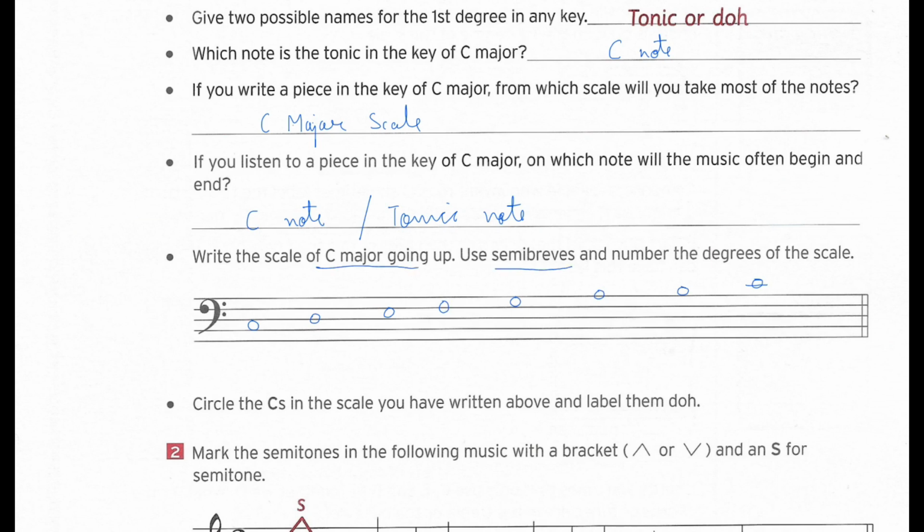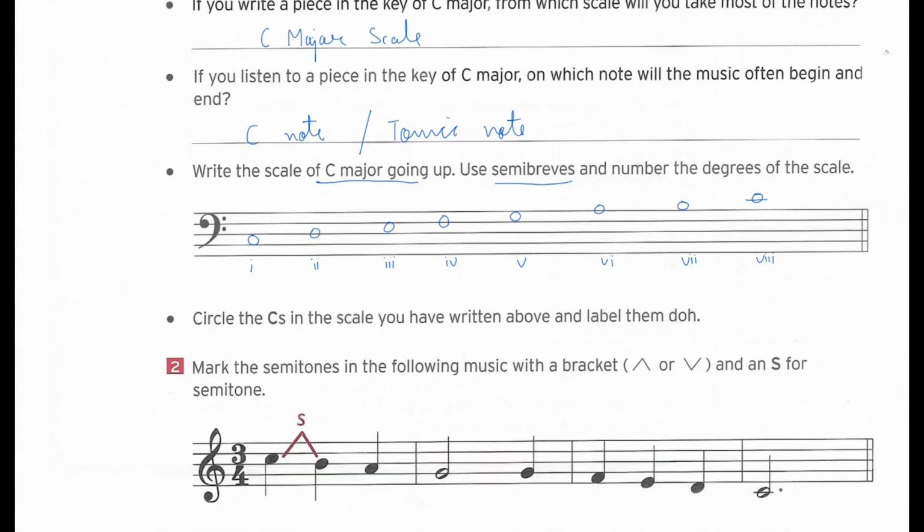Use semibreves, and we have to use the numbers of the degrees. So first degree, second, third, fourth, fifth, sixth, seventh, and eighth. Circle the Cs in the scale you have written above and label them do. So here it is, and here it is.